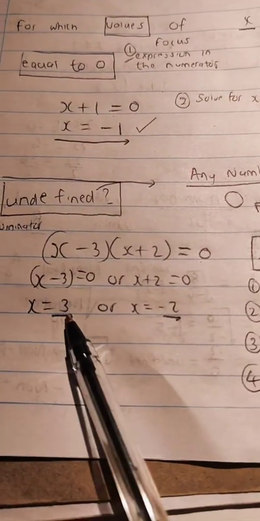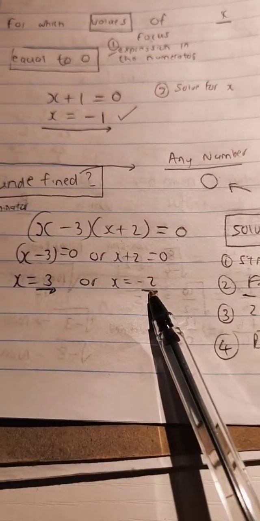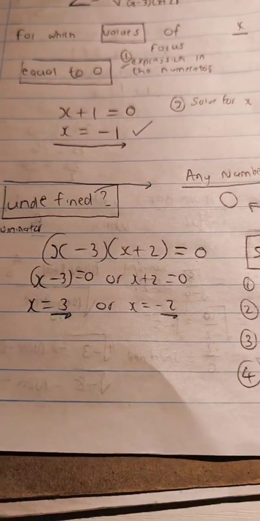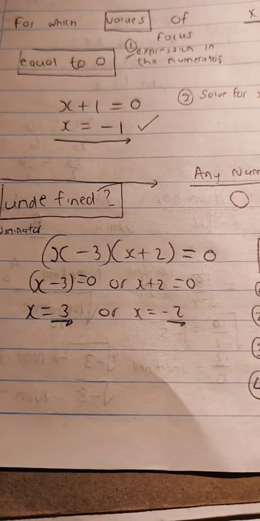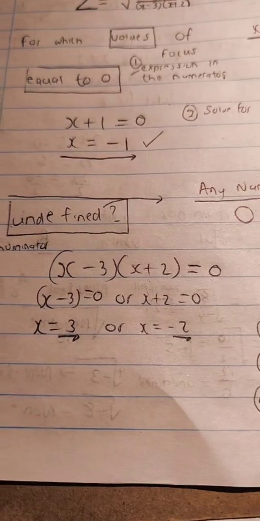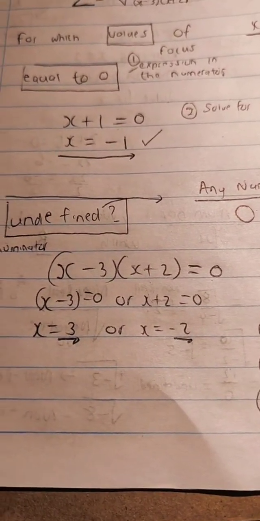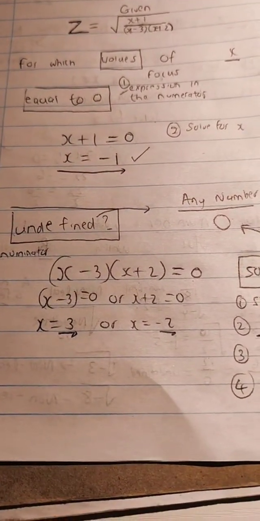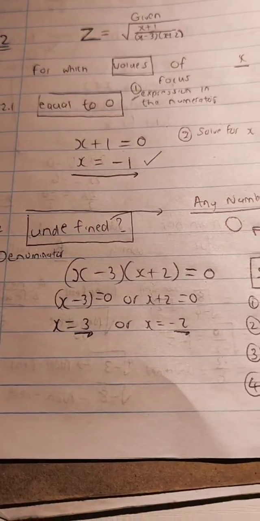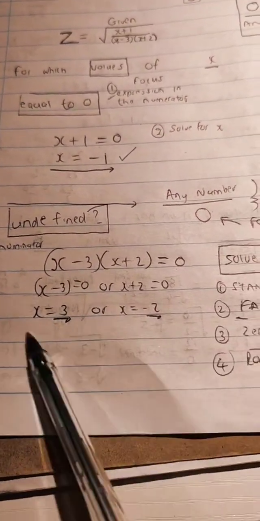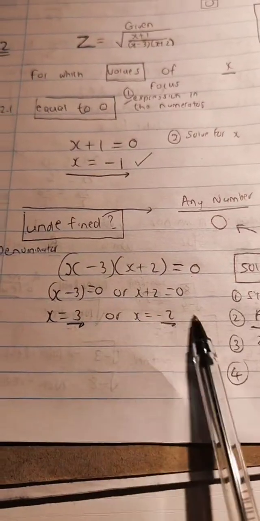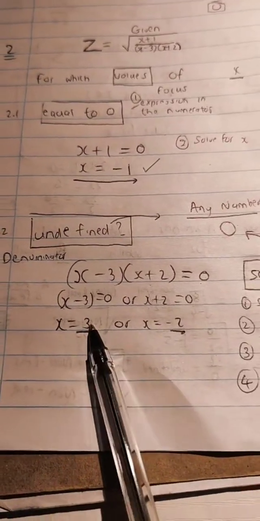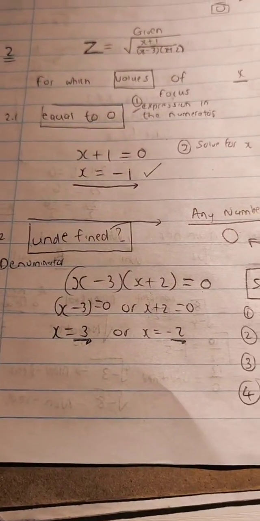And the two values here are x is equal to 3 or x is equal to negative 2. And all you guys are doing here is you are simply applying your knowledge of solve for x that you learned last year in grade 9. Because in grade 9 you guys learned about that important concept. Okay, so I hope you guys understand why we say that these two values here would lead to an answer whereby we say that the fraction is undefined.